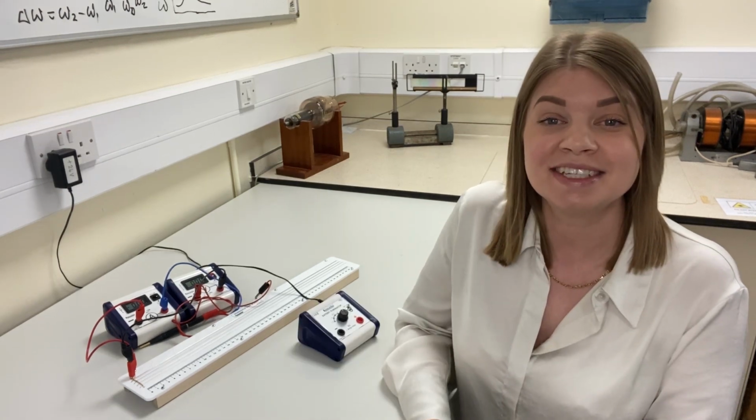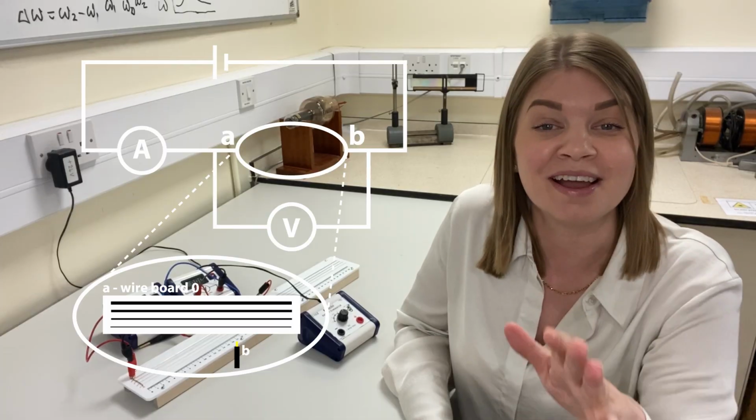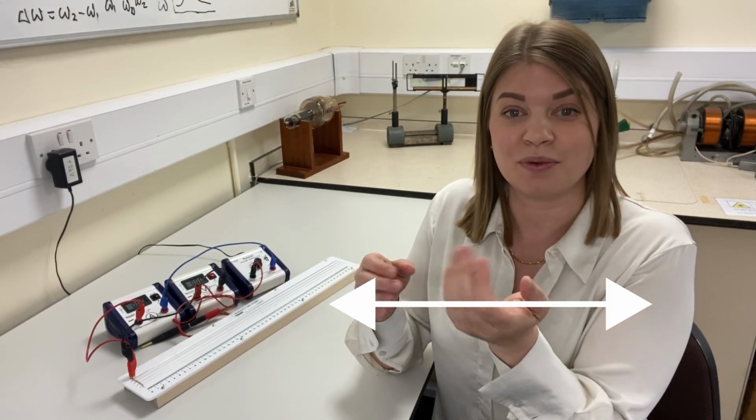Now the circuit that we need to set up is here, and if you see this and want to scream, don't worry, I'm going to walk you through step by step how to set it up. If you don't need this help, just skip me on to the next bit. So let's start with the most important one, the required practical of resistance against length of the wire.